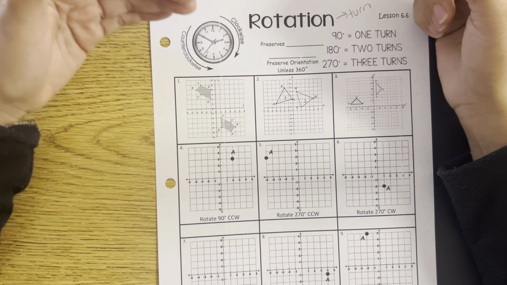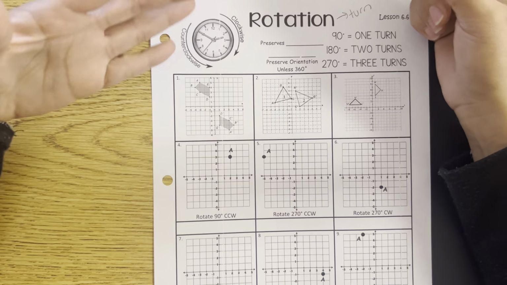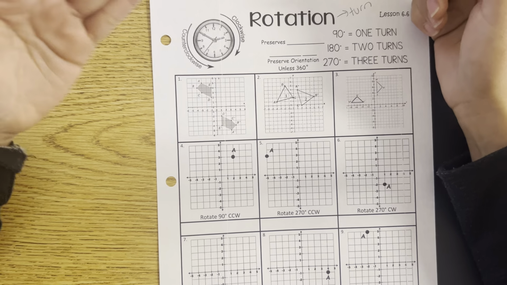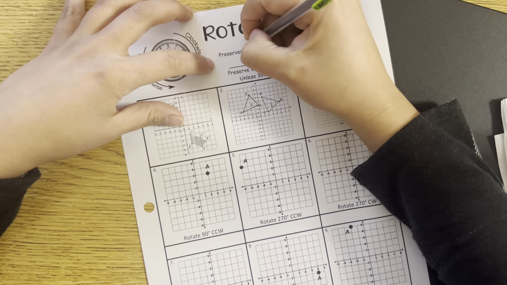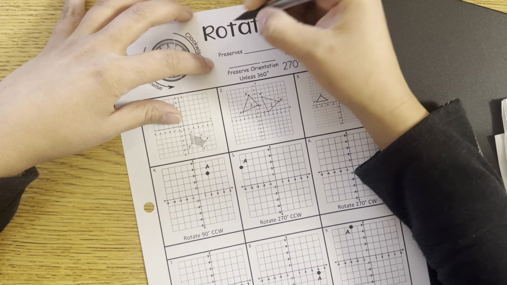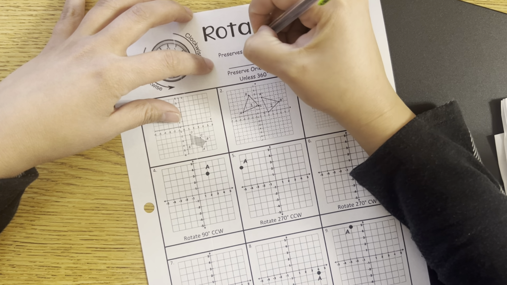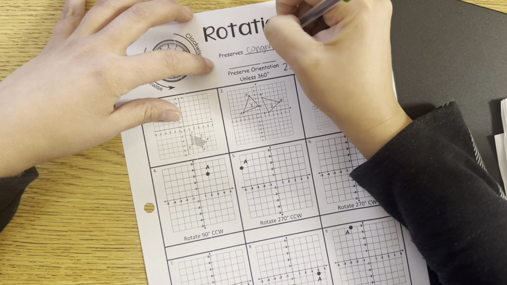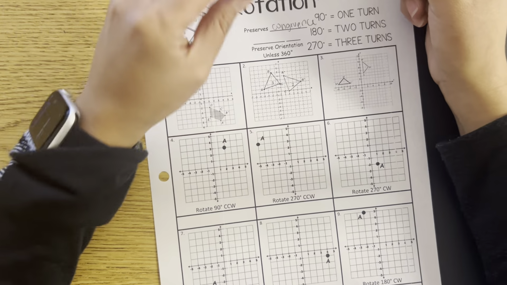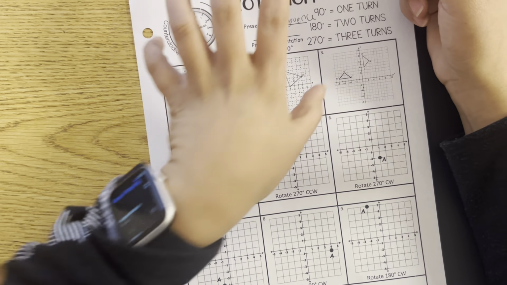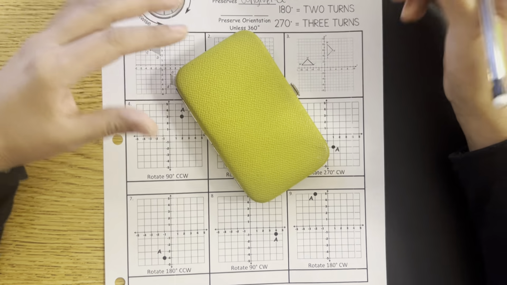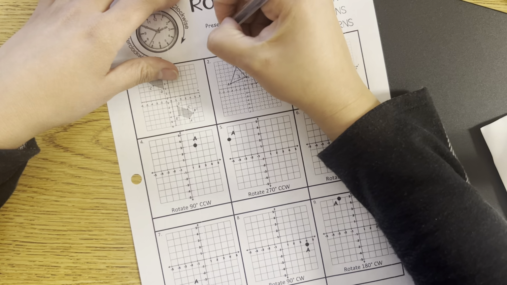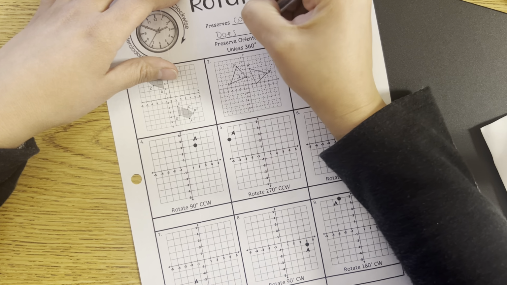Now, when you turn something physically, does anything happen to the size of it? Well, it shouldn't. It doesn't grow, doesn't get smaller. So we call that preserves congruence. And when you turn something, does it stay facing the same direction? Well, if you turn anything, no matter how many degrees, is it going to look the same as it did before? Well, the answer is no. So it does not preserve orientation.